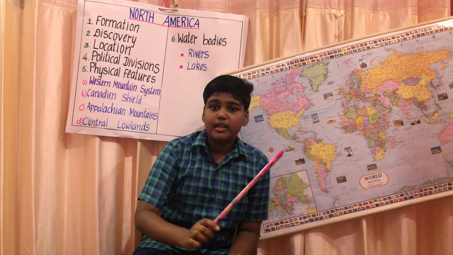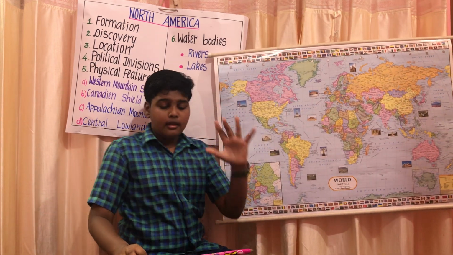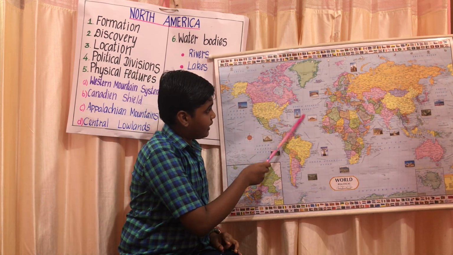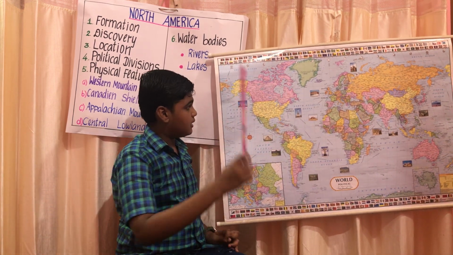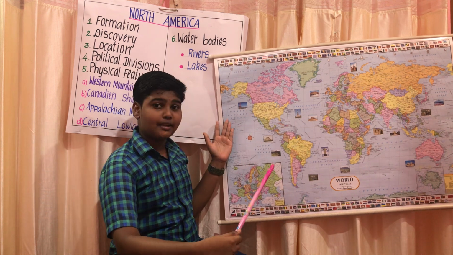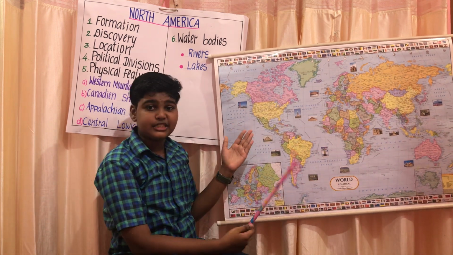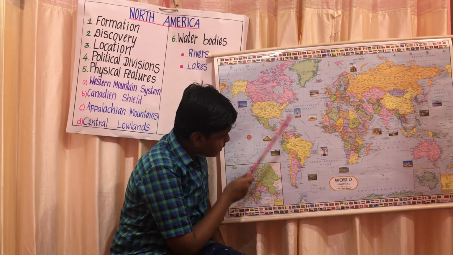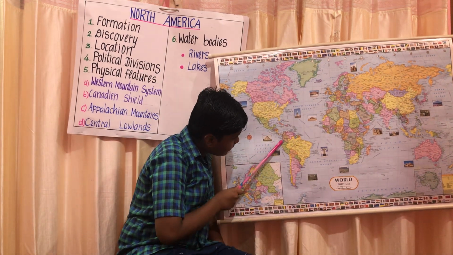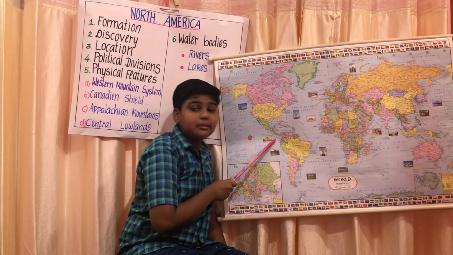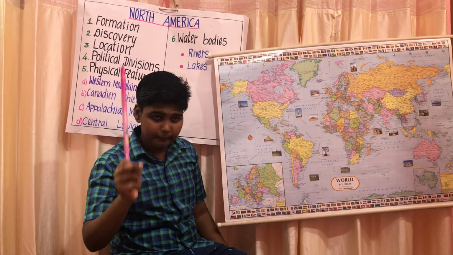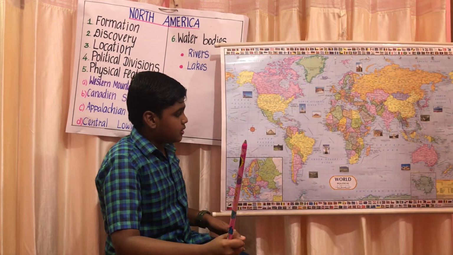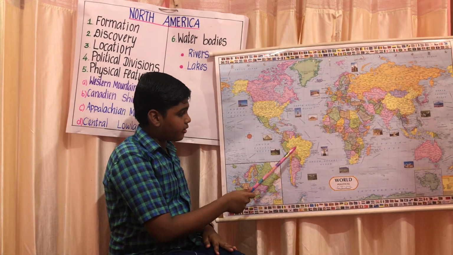Now we learn about the location. North America is located between the Pacific Ocean, the Atlantic Ocean and the Arctic Ocean. It's surrounded by the Pacific Ocean in the west, the Atlantic Ocean in the east, and the Arctic Ocean in the north. And in the south, it's connected with South America by a small chunk of land, an isthmus, known as the Isthmus of Panama. Here's Panama. That's how North America and South America are connected.